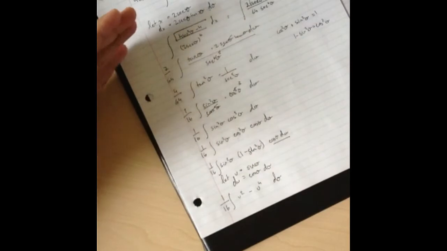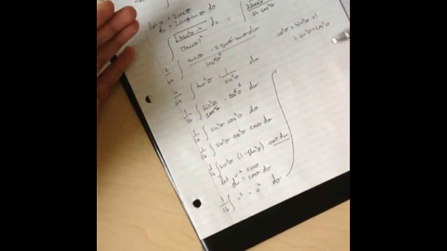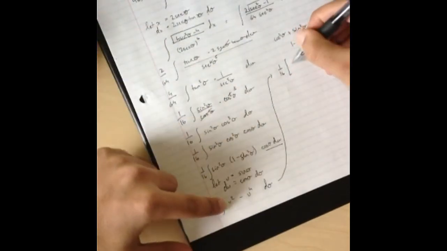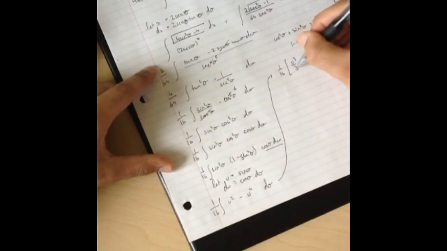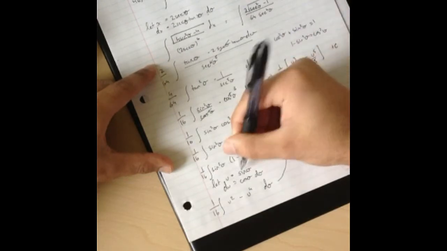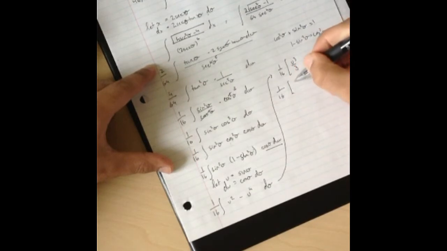From here on, it's basically simple integration, u substitution. So what you're going to do here is 1 over 16 times the integral of u squared, which is just u cubed over 3 minus u to the 5 over 5 plus c. We're going to sub in u, which we said was sine theta. So 1 over 16 times sine cubed theta over 3 minus sine 5 theta over 5 plus c.